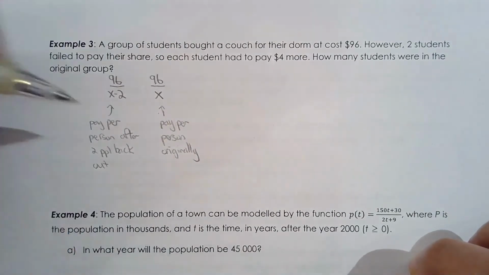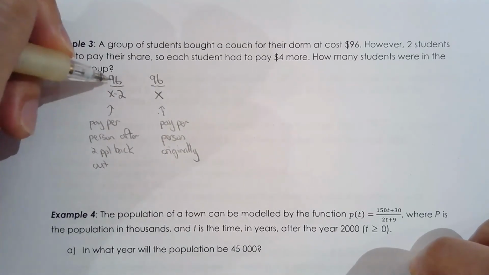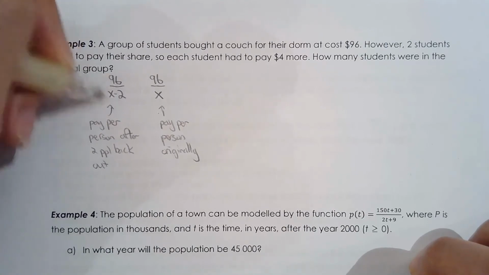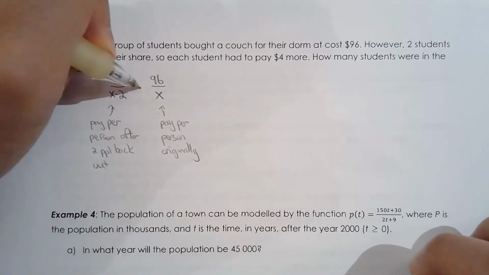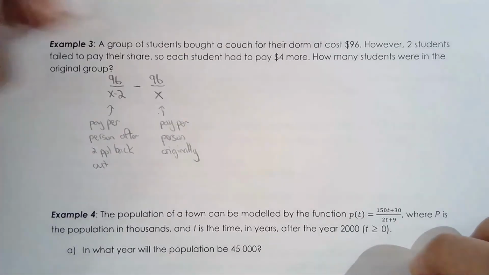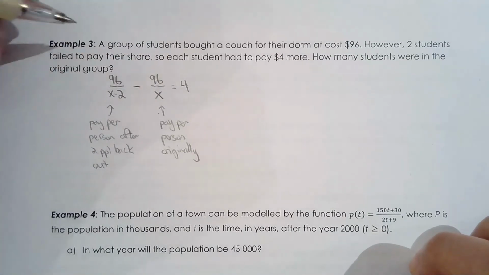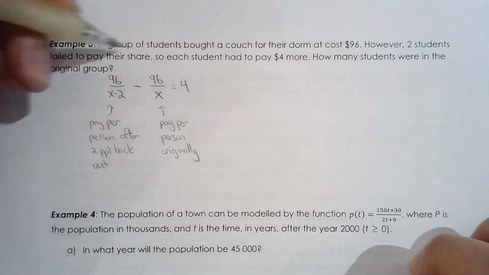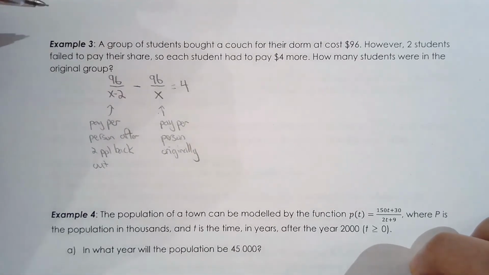So obviously, because 2 people back out, it doesn't work out for the rest of the students. These people left over have to pay a bit more. In fact, they tell us exactly how much more. Because these 2 people backed out, this value here, the pay per person, is $4 more. Each student has to pay an extra $4 because of the 2 people backing out. And that was the hardest part of this whole question. This is the equation that models this situation. When you buy a couch for $96 and 2 people back out, each student has to pay an extra $4. That's what this equation is saying.